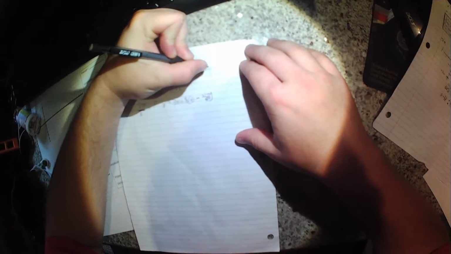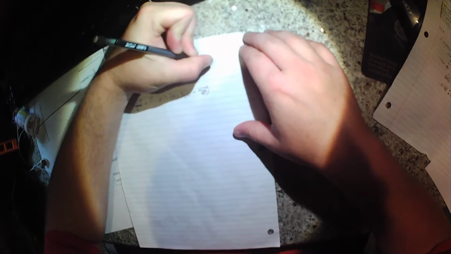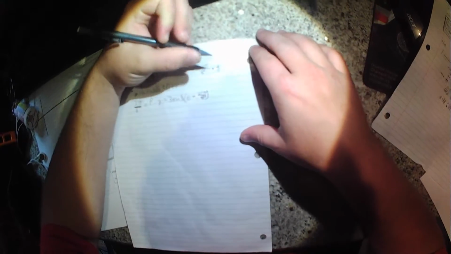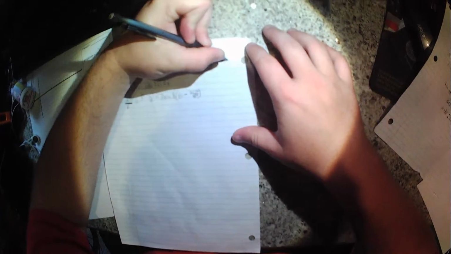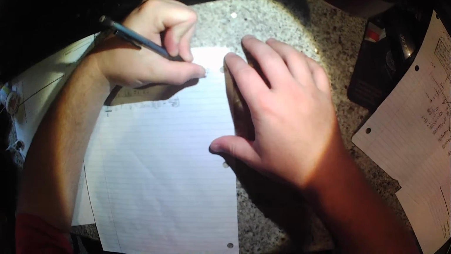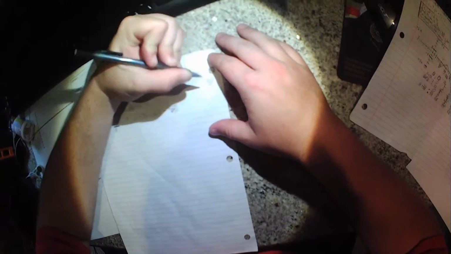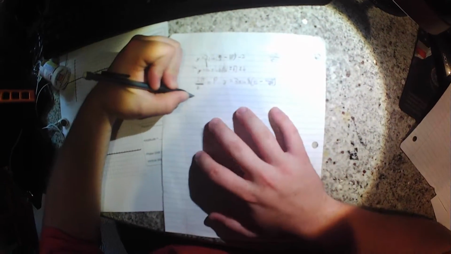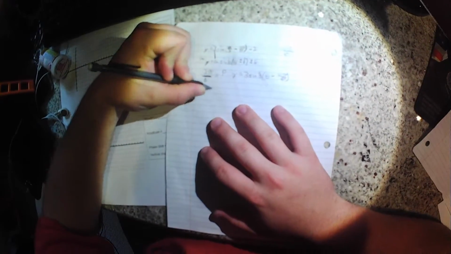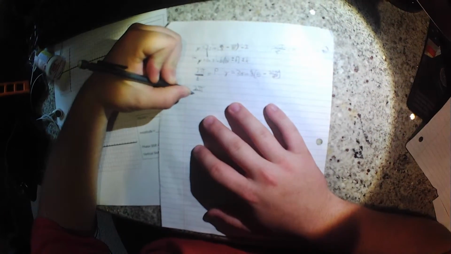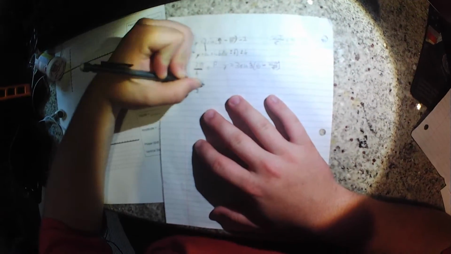It's 21 pi over 8 because if we multiply 21 pi over 8 by a third, it still is 21 pi, but it's over 24, which simplifies to 7 pi over 8. Rather simple.